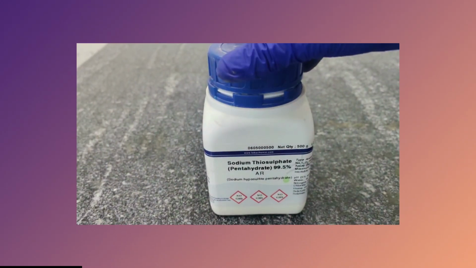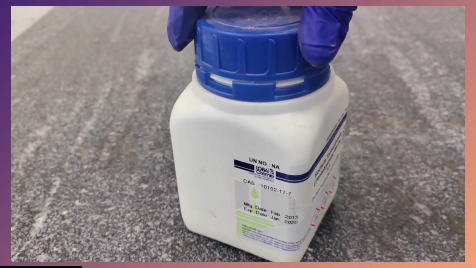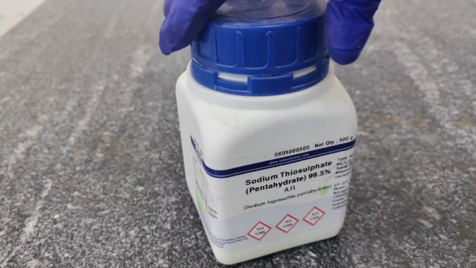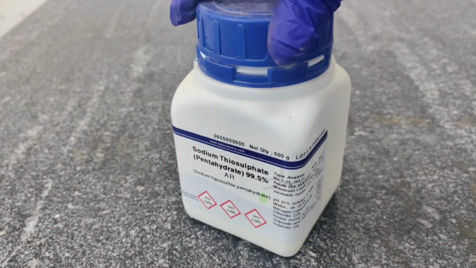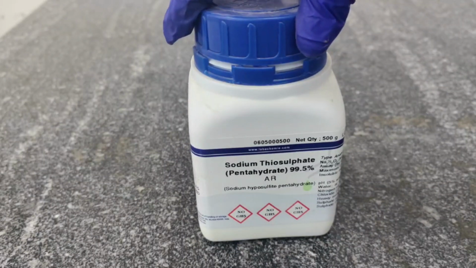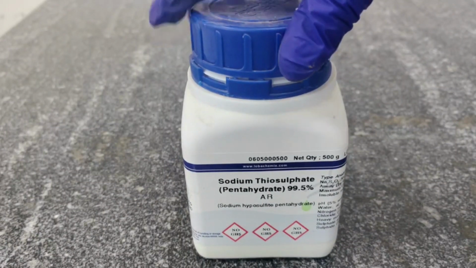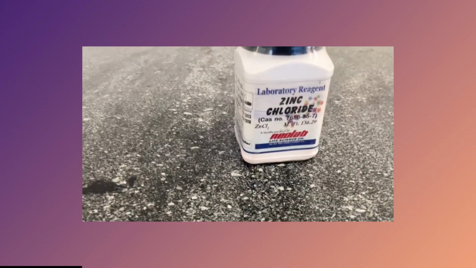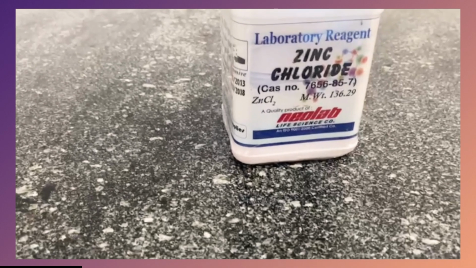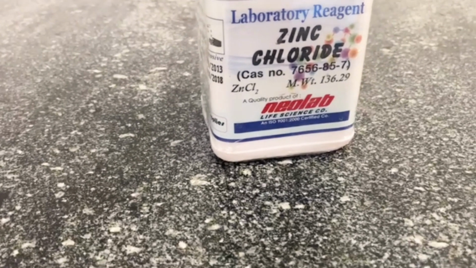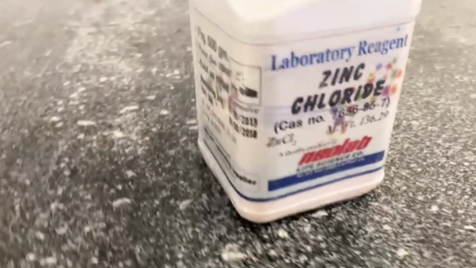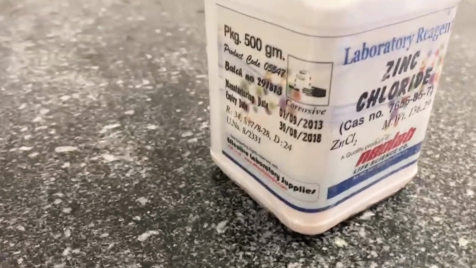Sodium thiosulfate, not SO3, often used as a reducing agent, could be substituted by potassium thiosulfate in titrations, photography, or dechlorination as long as the concentration is matched for similar reactivity. Zinc chloride can be replaced with magnesium chloride in catalysis and other organic reactions. However, the concentrations should be aligned to maintain the same catalytic effect.